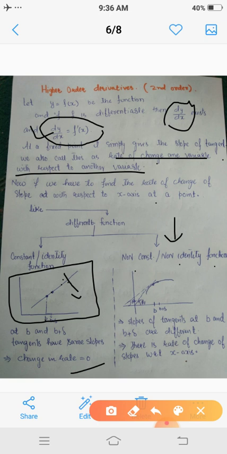Now if we consider non-identity or non-constant functions like this, here we have a curved graph. B is the point, and at point B we have a tangent whose slope is theta1, and at point B plus delta, which is the neighboring point of this B, we have a tangent whose slope is theta2.